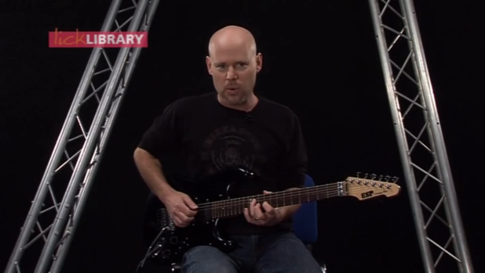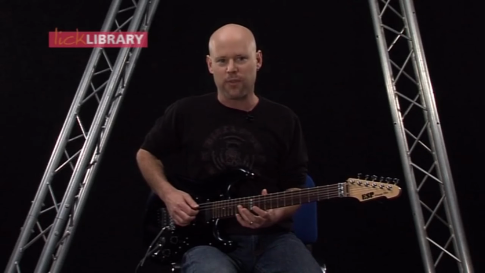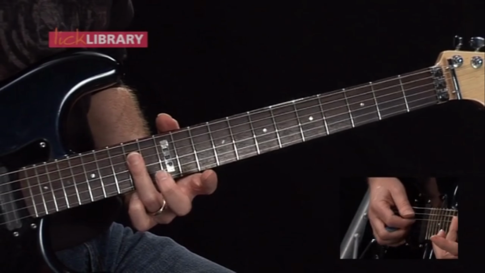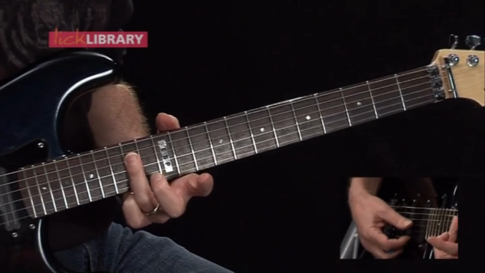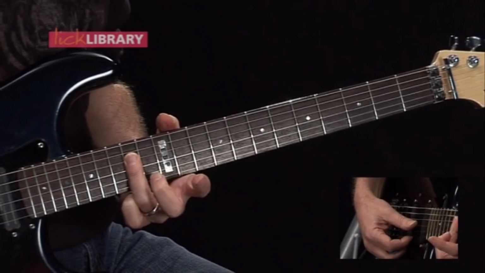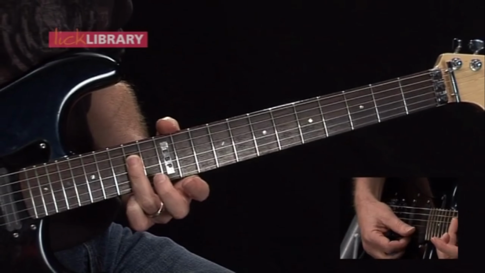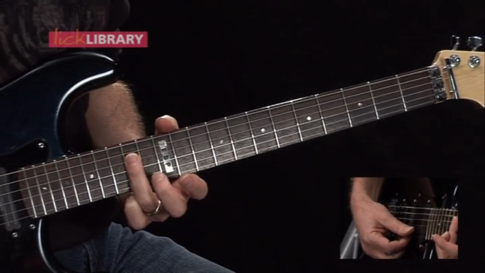Now we're going to play one more A triad on these same 3 strings. I'm going to move up to the 14th fret now. So on the 14th fret of the D string, I'll play E. 14th fret of the G string, I get the root note A. 14th fret of the B string, I get the major 3rd C sharp.